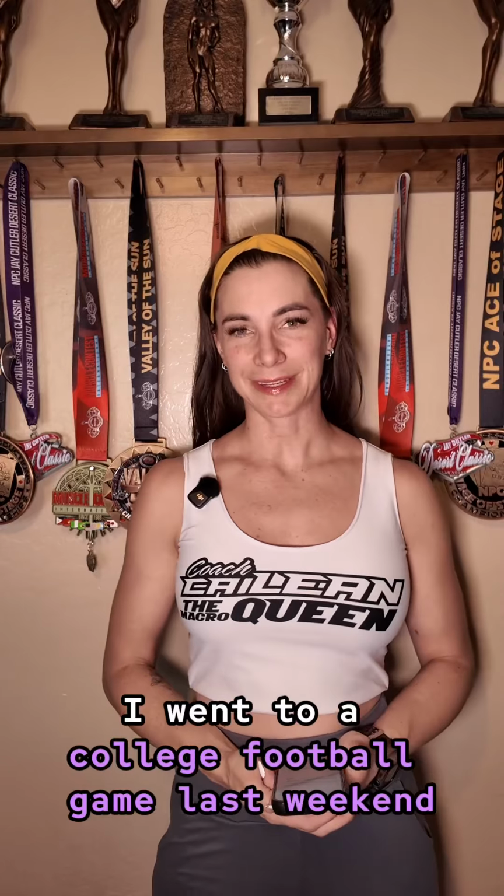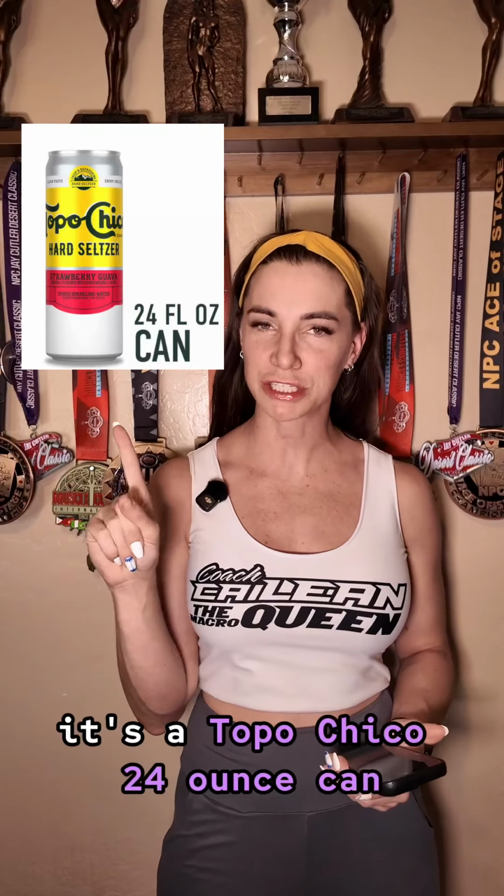I went to a college football game last weekend and it was a ton of fun, but I couldn't help but see a whole bunch of people having a certain type of drink, which I think in their minds they were thinking was a low carb drink that they could have several of. And I'm gonna throw a picture of it right here. It's a Topo Chico 24-ounce can.